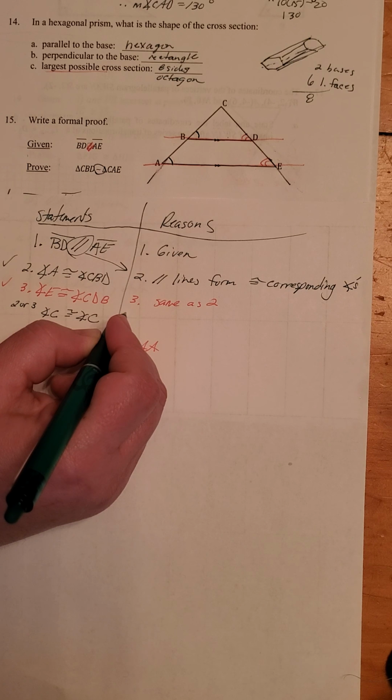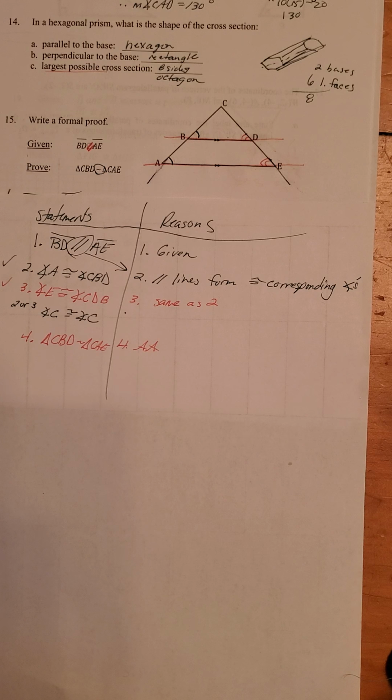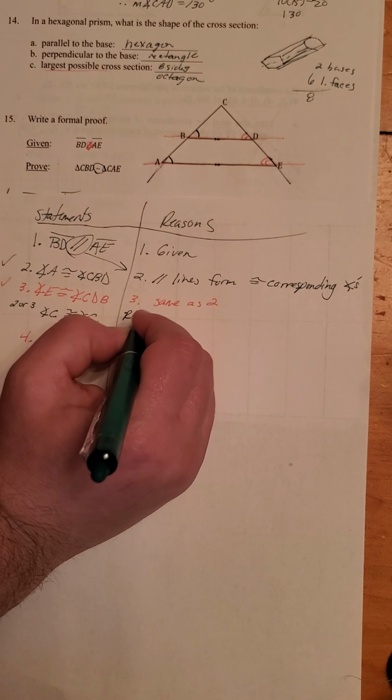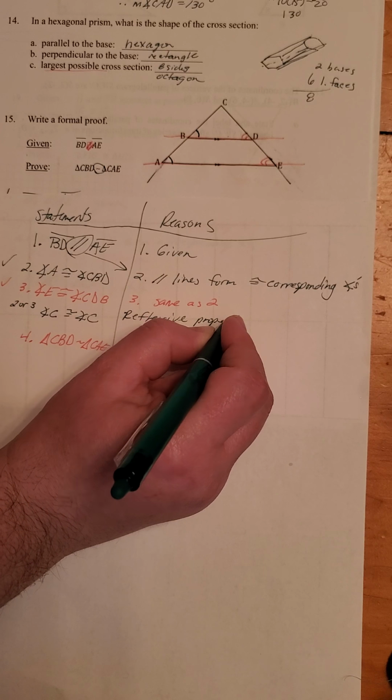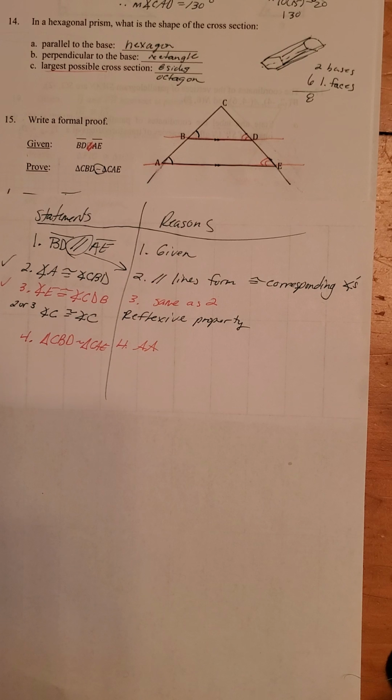So that means one of our triangles has angle C, and the other triangle also has angle C. So we can say that angle C is congruent to angle C, and we learned that anything congruent to itself is because of the reflexive property. You can also just write reflexive. So I'm saying that it's 2 or 3 because you only need 2 of the 3.